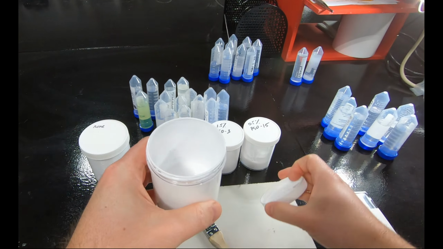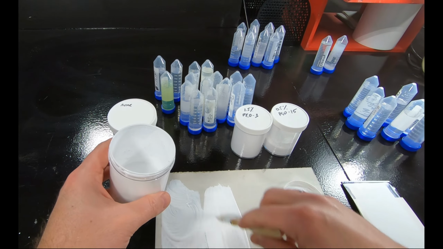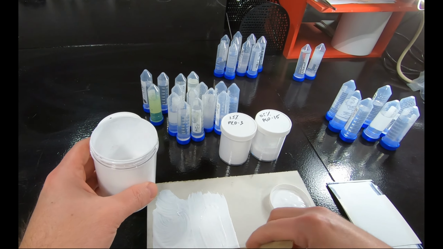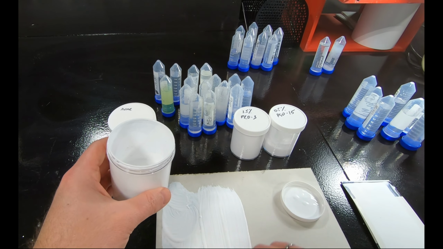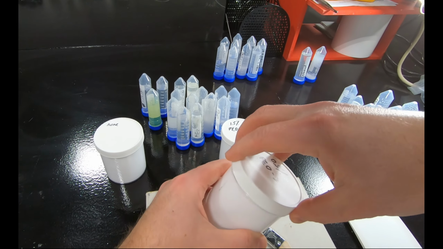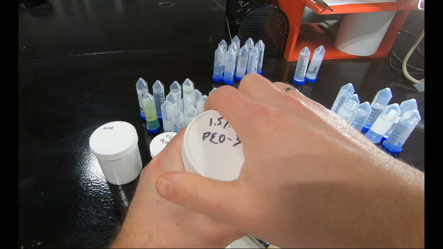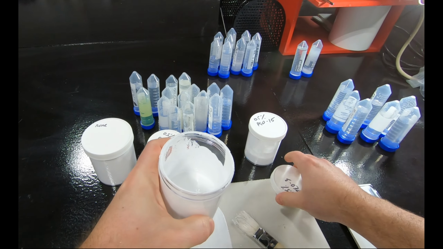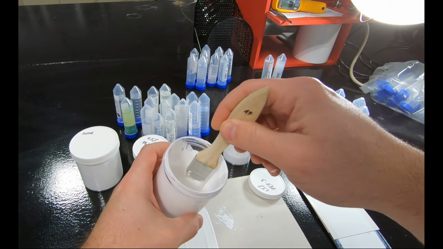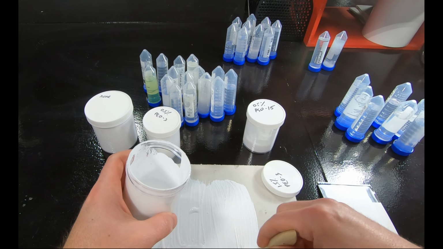I added 0.5% of PEO number 3. The percentage of the polymer I added based on total weight. As you can see, it has slightly thickening properties, and I decided to increase that amount up to 1.5%, and the viscosity changed slightly, as you can see.